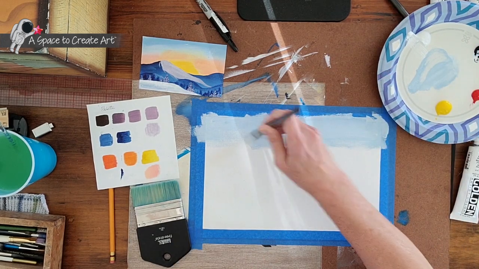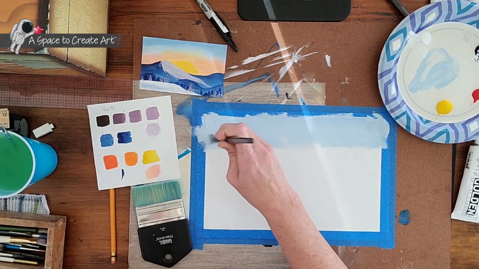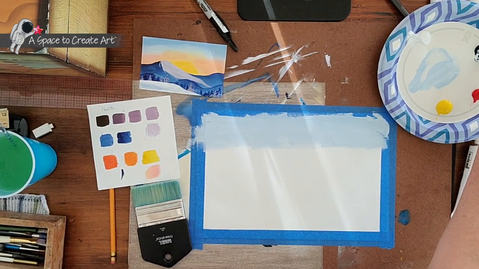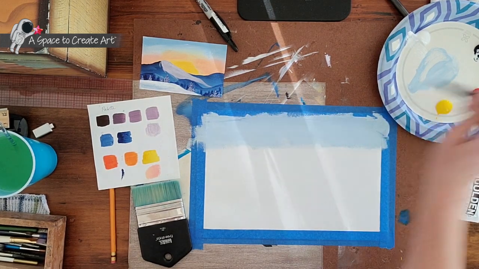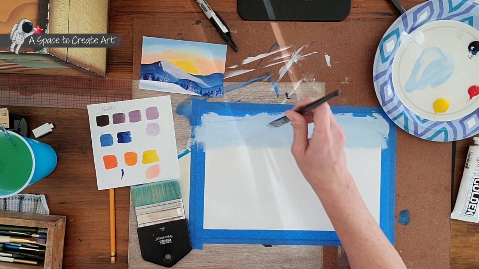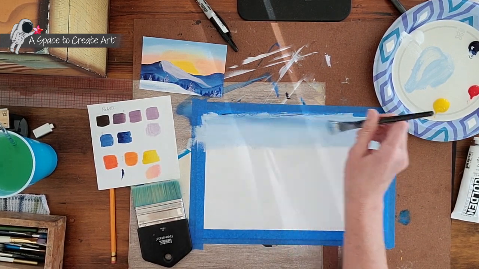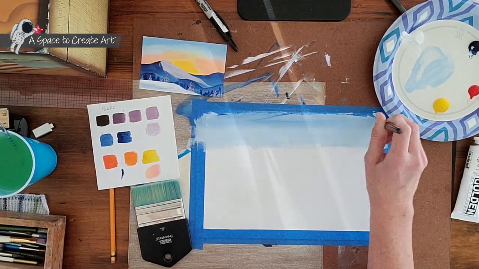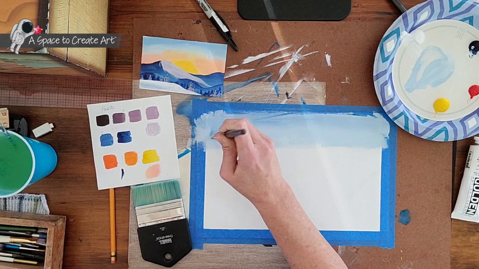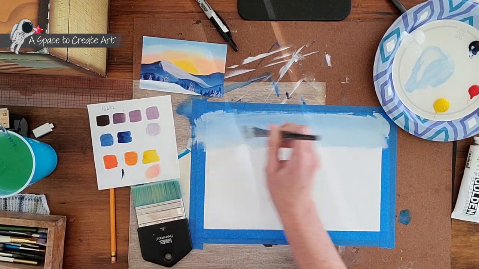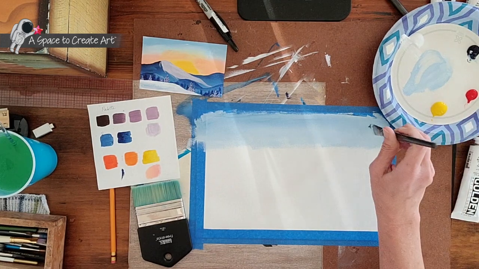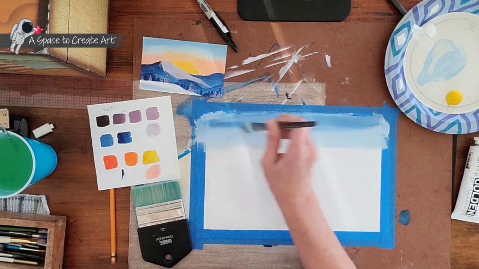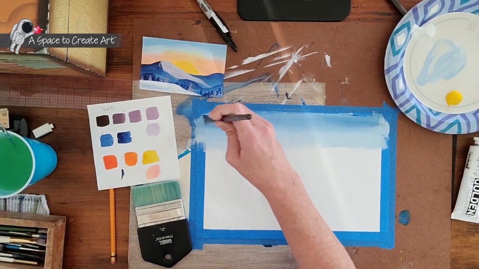So I'm going to go right in with my blend here, you guys. I'm getting some light blue at the top, and I might even take a little bit of my darker blue and go ahead and do a little mixing on the canvas, because I want it to be a little darker at the top. Remember where you have your tape as well, because the tape is going to come off, so you're not going to see the tape, okay?